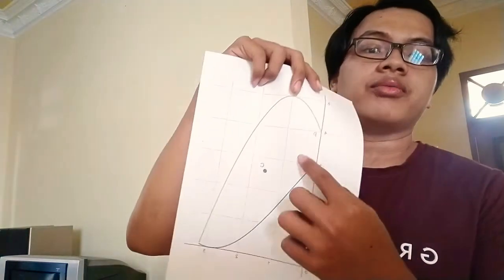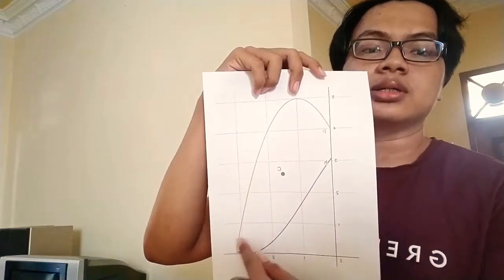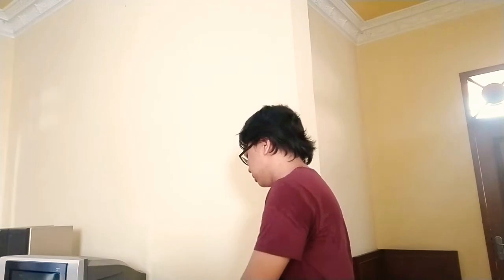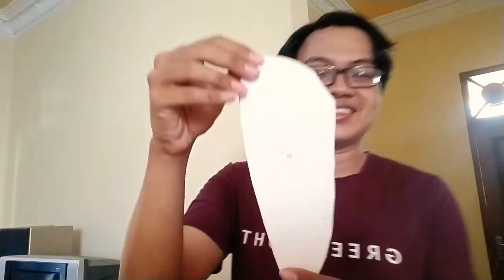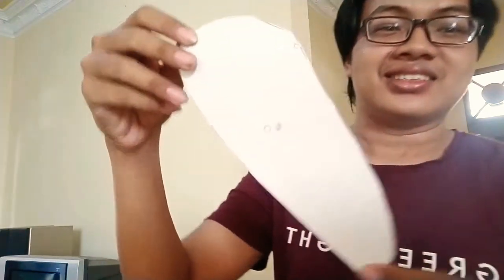And then what we have to do next is cut it, so only this part is left, from here until here. Oh, I have already made it, so it's like this. The next step, yeah, I haven't done before.